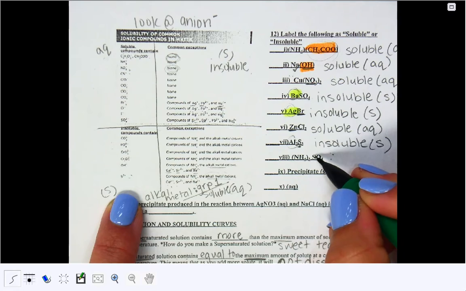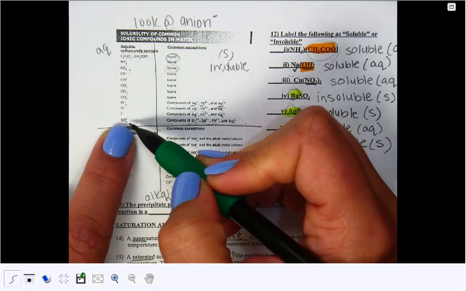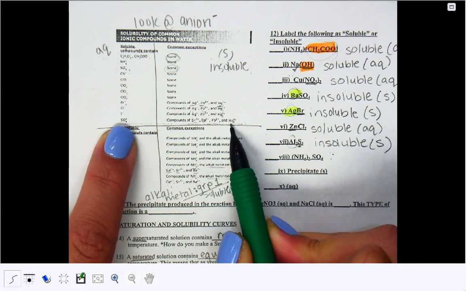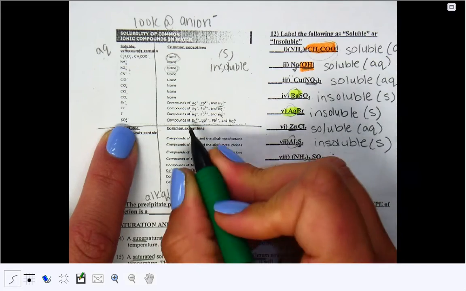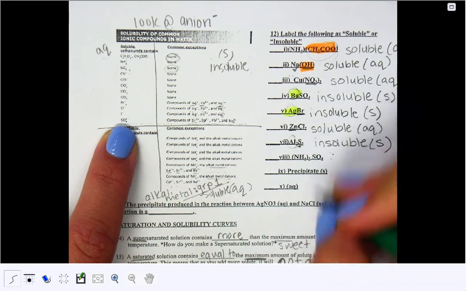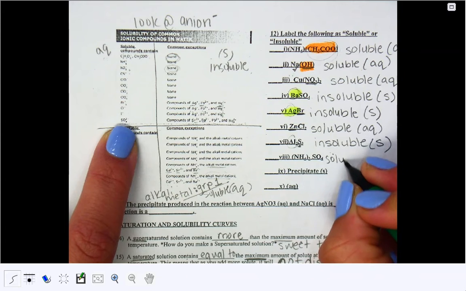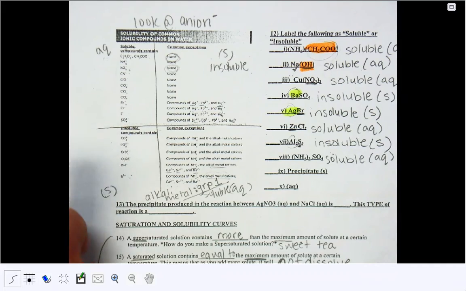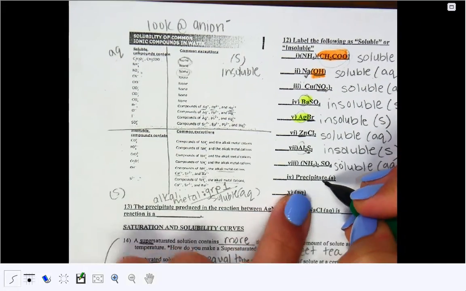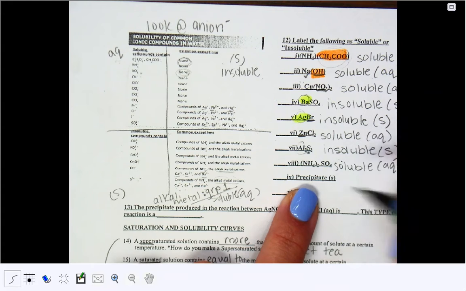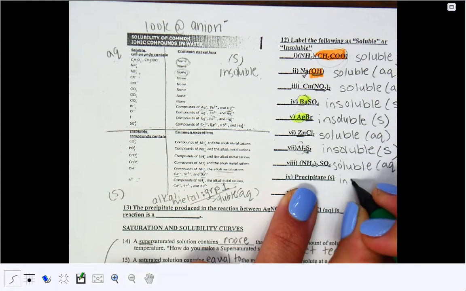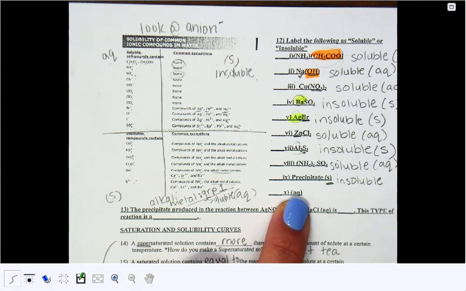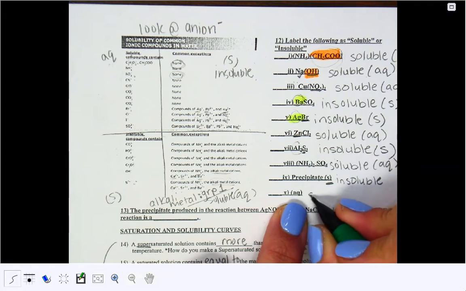Okay, the next one we have was SO4 or sulfate. So I'm going to look down my list for sulfate. Sulfates are soluble, aqueous, unless it's with strontium, barium, lead, or mercury. So it's not with any of our exceptions. So therefore, this remains soluble or aqueous. All right, precipitate. What are we going to put for that one? Insoluble. Because it's a solid. And then finally, aqueous is going to be soluble.